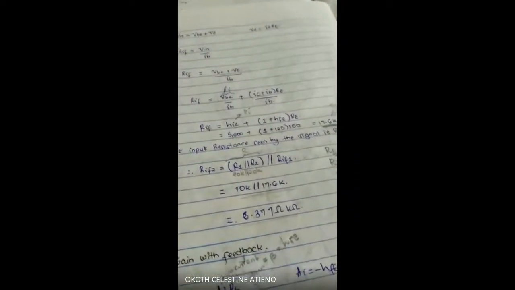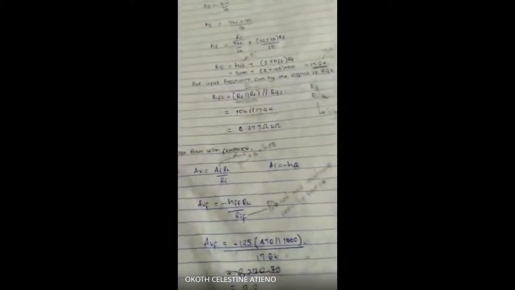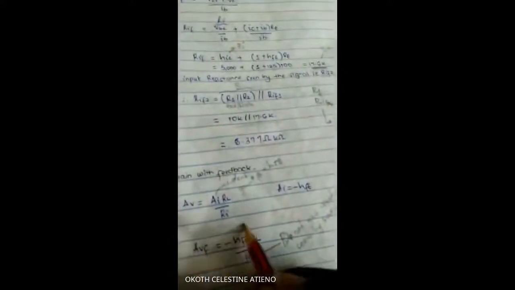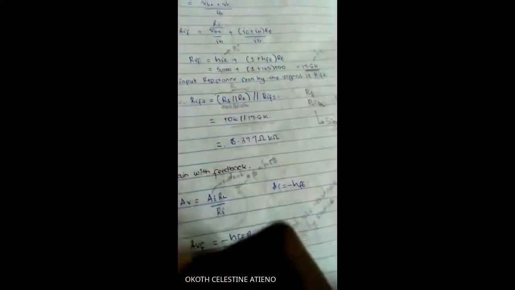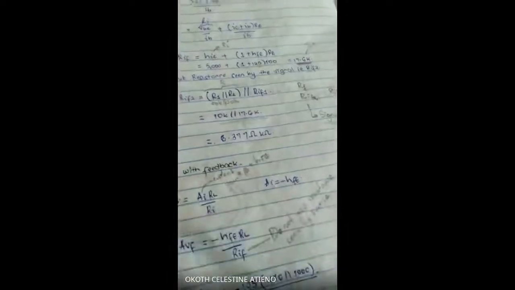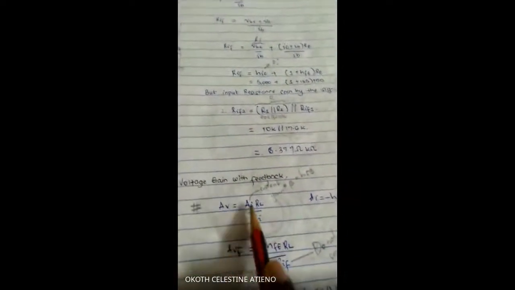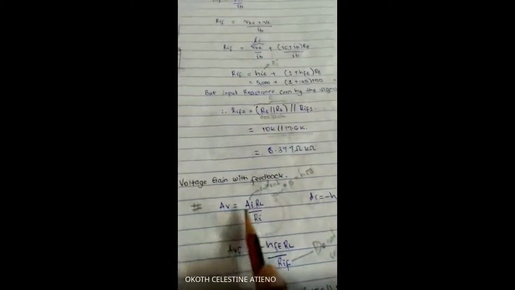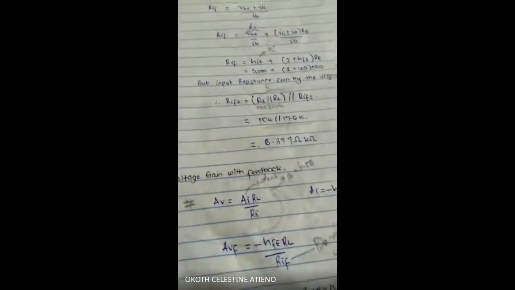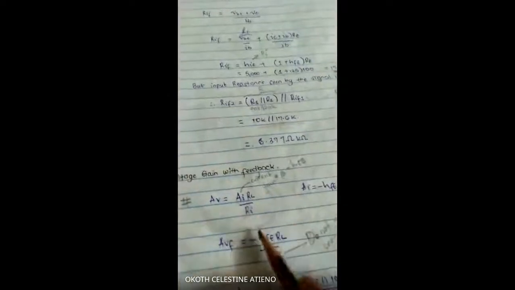Okay. I think that's straightforward. Voltage gain with feedback. This is where I was telling you guys, we're going to use the expression from last sem. We say voltage gain is current gain times load resistance.